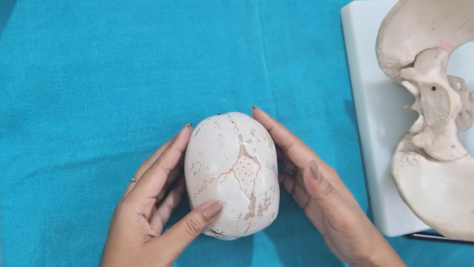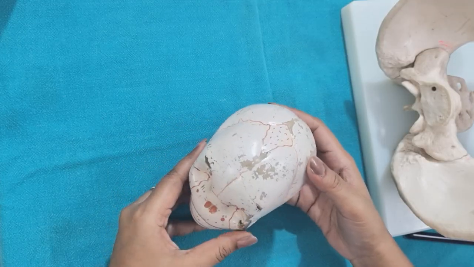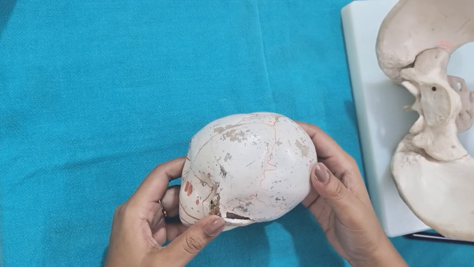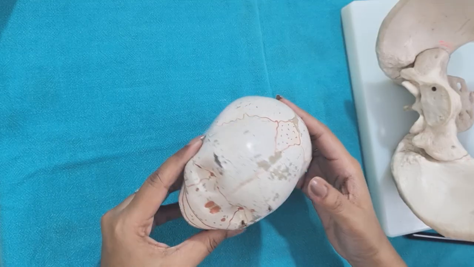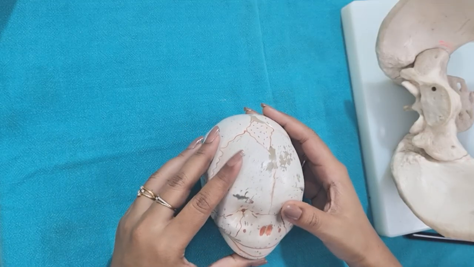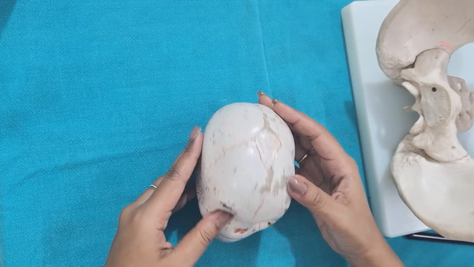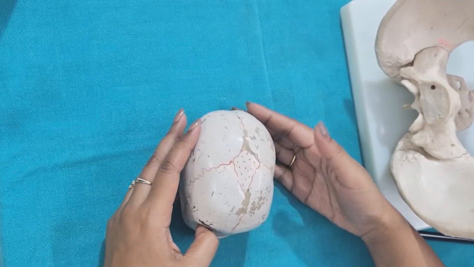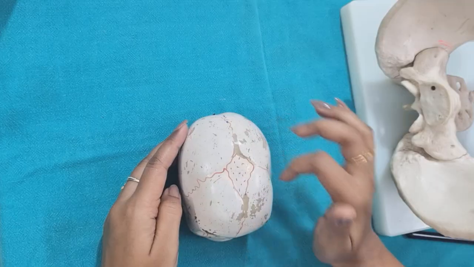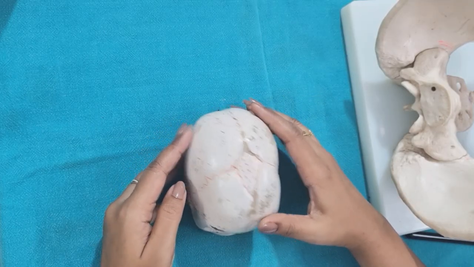Today we will discuss the fetal skull. This is a very important topic for the practical exams, and from a practical point of view we have to know the different sutures, fontanelles, and the presenting parts of the fetal skull, the diameters, the anterior posterior diameter as well as the transverse diameter. Everything we have to remember.